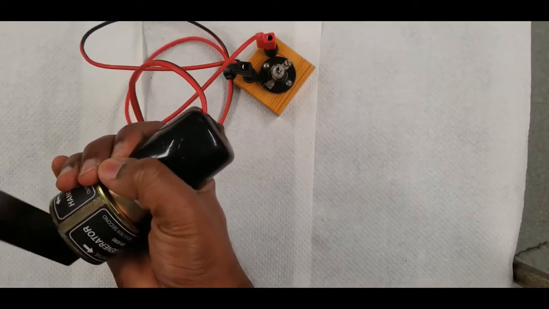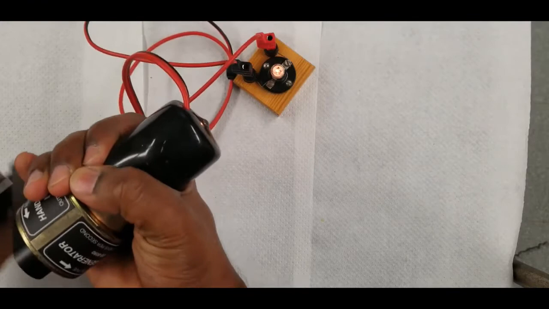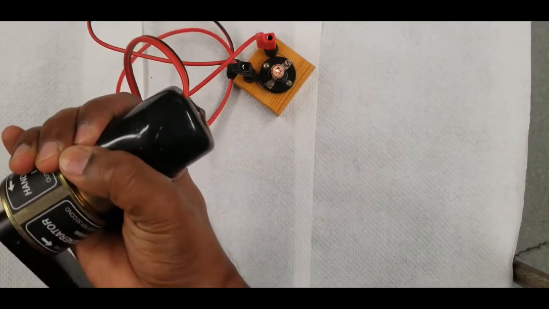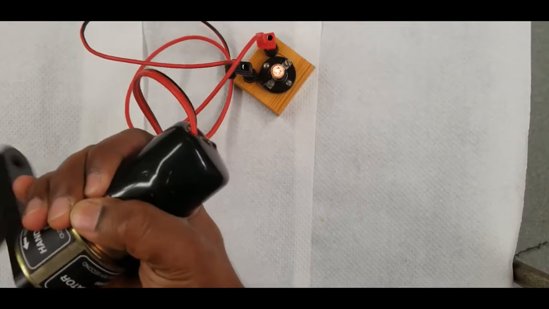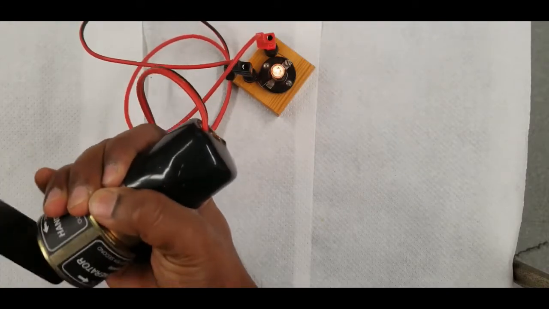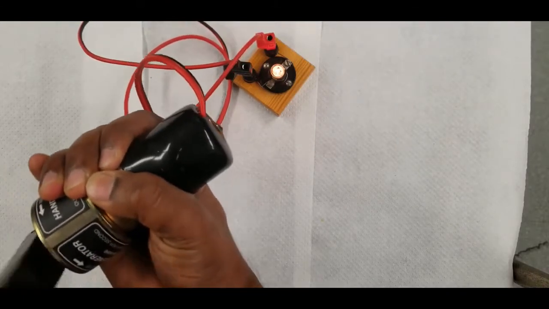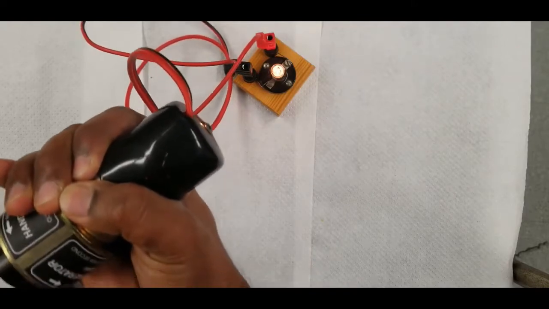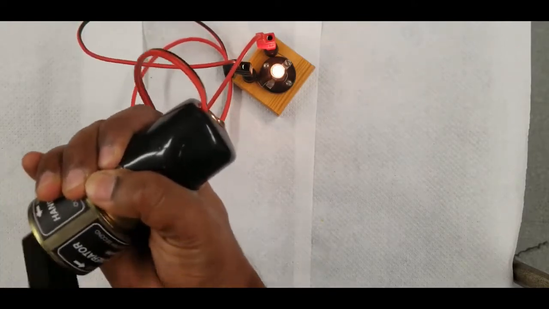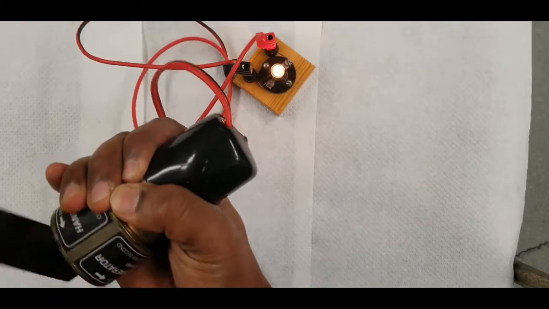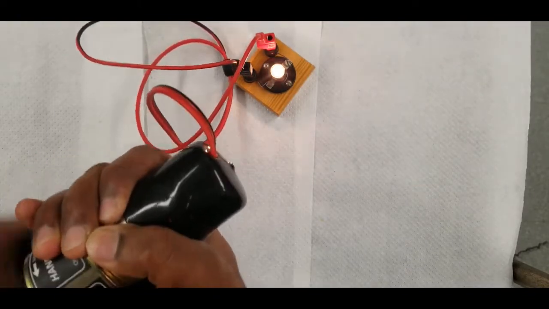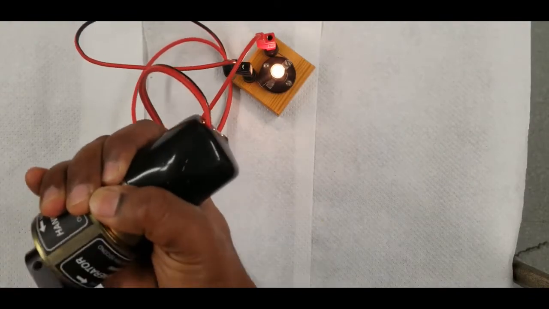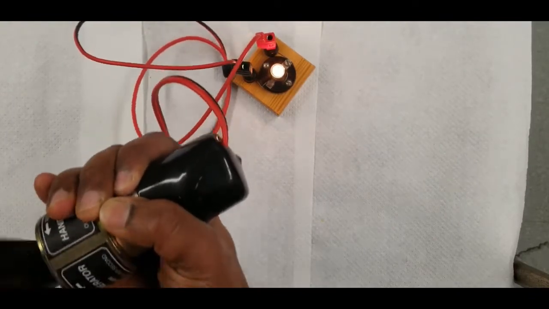When I crank this generator, what I'm doing is that I'm changing the orientation of the coil relative to the magnetic field of the permanent magnet. That means the magnetic flux is changing. The changing magnetic flux generates this electric current that you see. This is how we generate our current electricity.